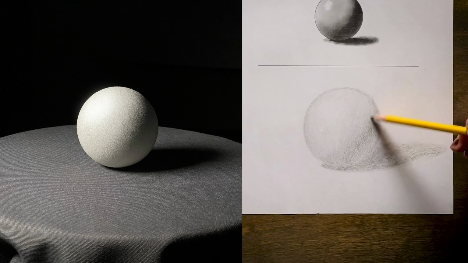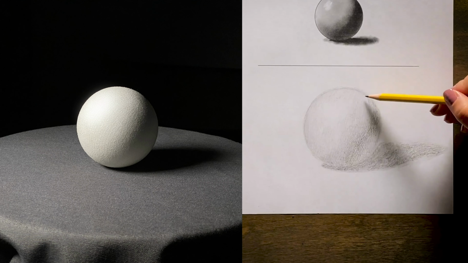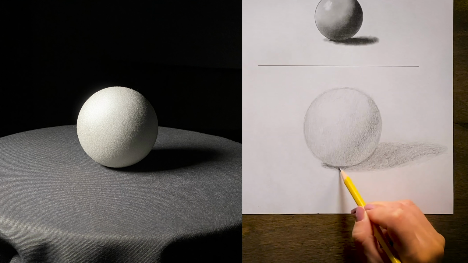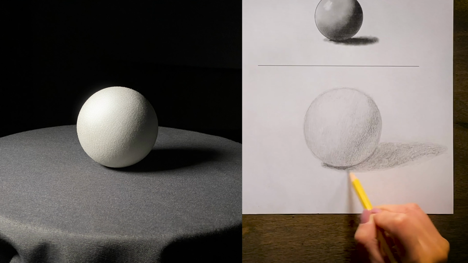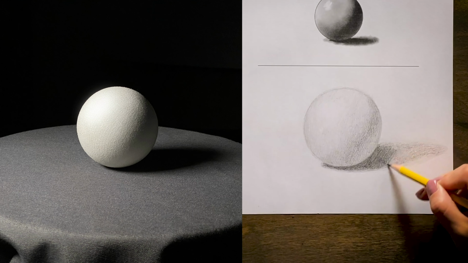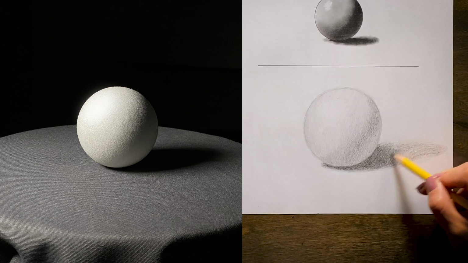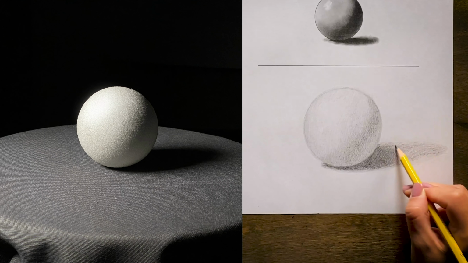Remember, we want to build up the shadows slowly and gradually because it's easier to darken than it is to lighten. Notice also that I'm not going back to render the direct light area. I'm not going to add any more layers except to make a smooth halftone because it's already at the value that I want and I don't want it to get any darker.